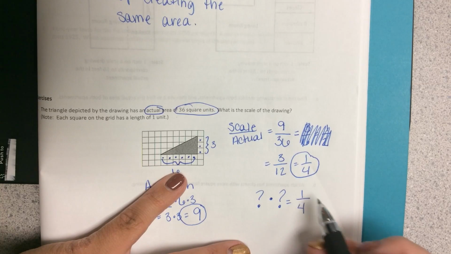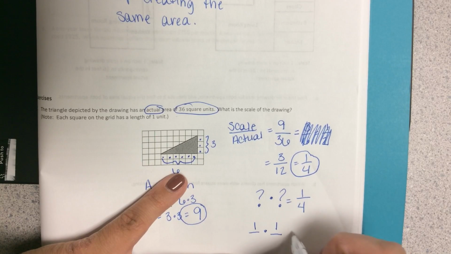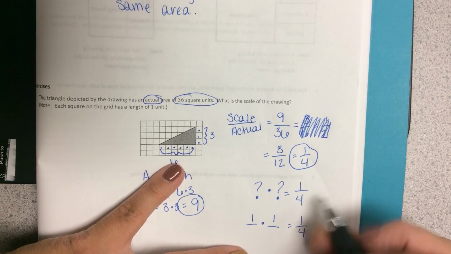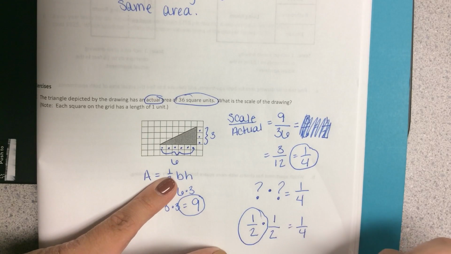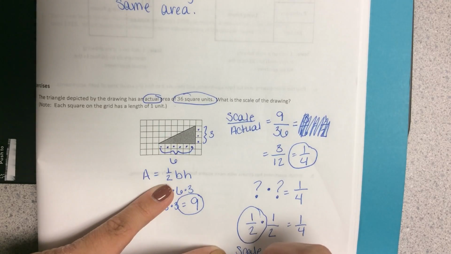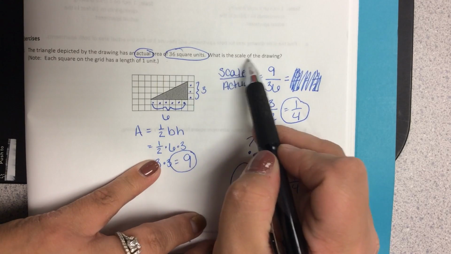It has to be the same number, and that's got to be 1. And what times what gets you 4? The same number, and that would be 2. So that means that your scale factor is 1/2. So that answers the question, what is the scale of the drawing?